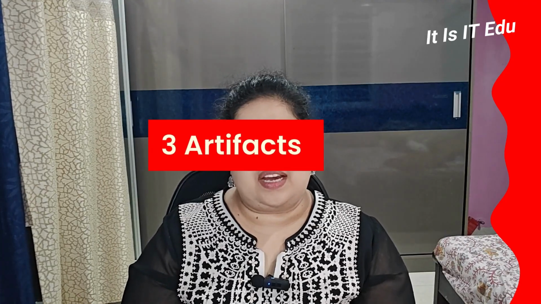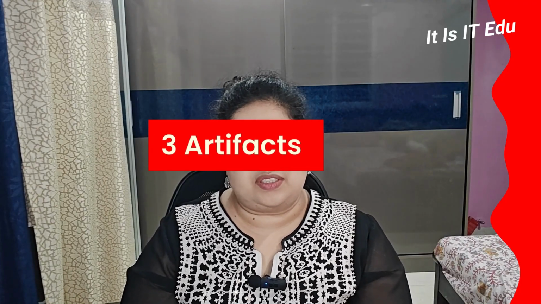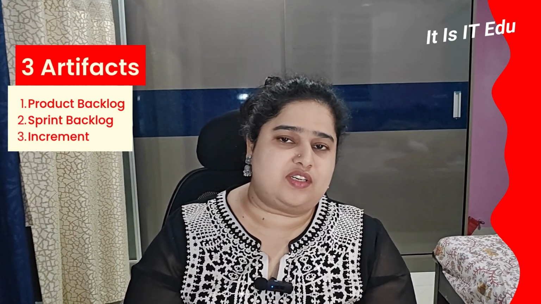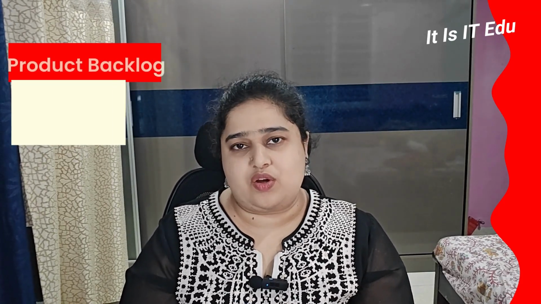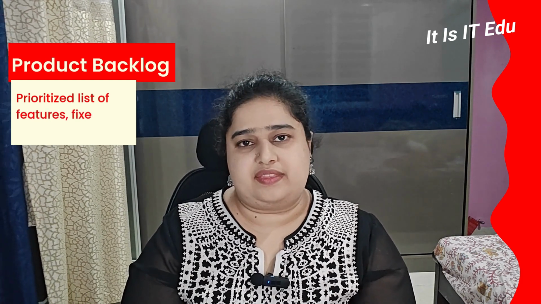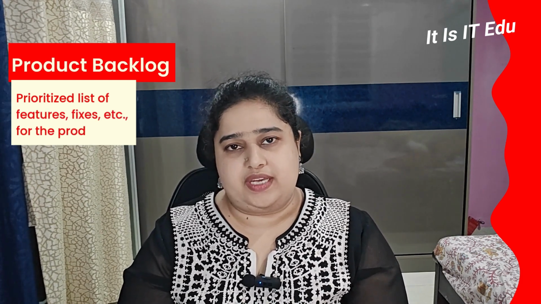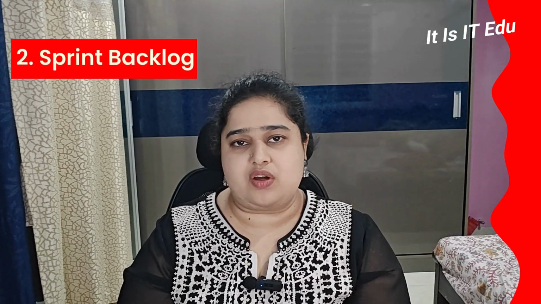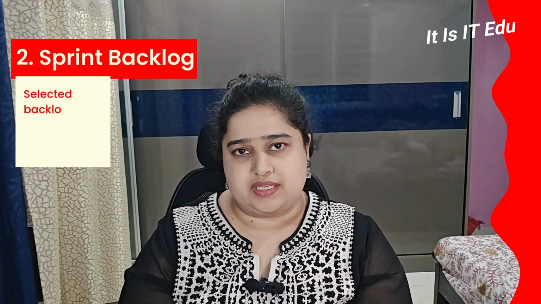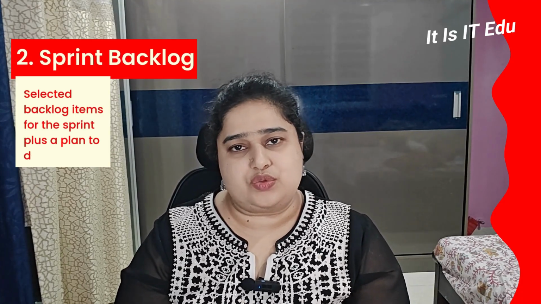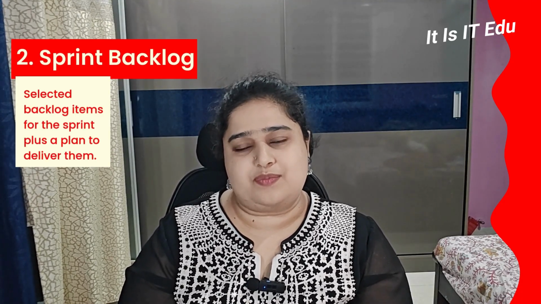Finally, the 3 Scrum artifacts. These are the key things that track the work. The first one is the product backlog, the second is the sprint backlog, and the third one is the increment. The product backlog is a to-do list of the entire product, ordered by priority and owned by the product owner. Next is the sprint backlog. The sprint backlog is a to-do list for the sprint, owned by the development team, and it is used for tracking the work in progress.